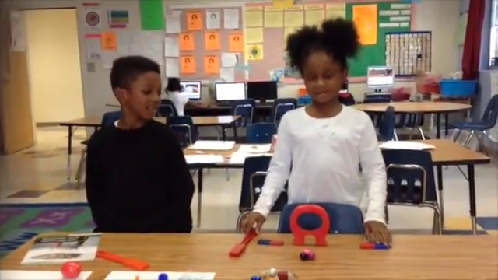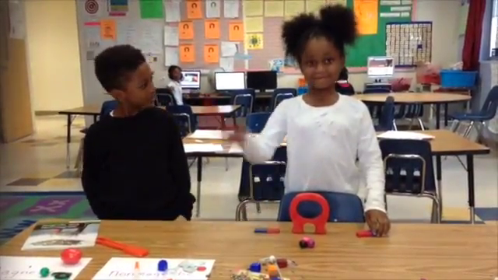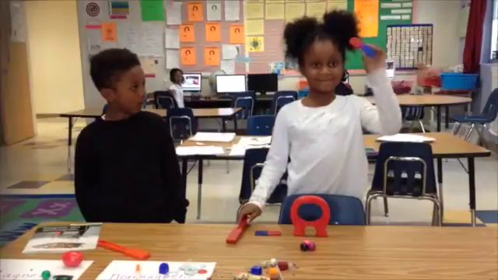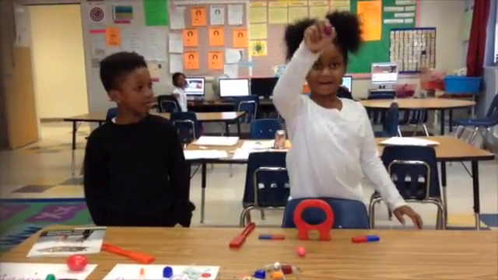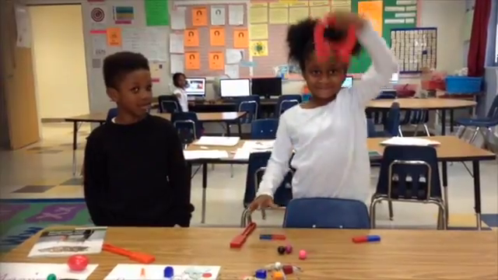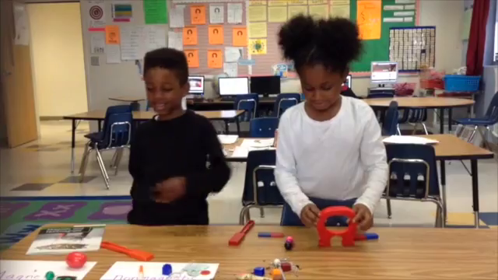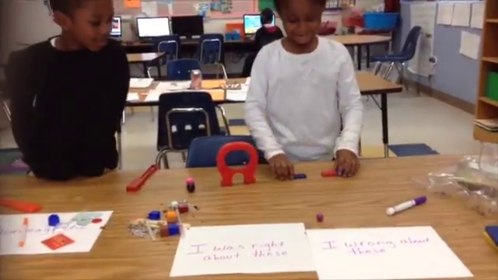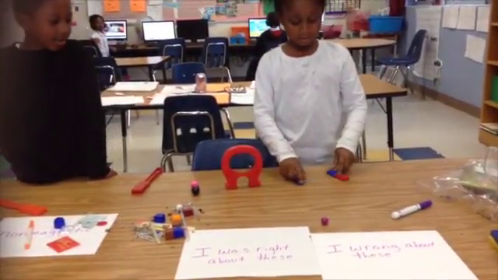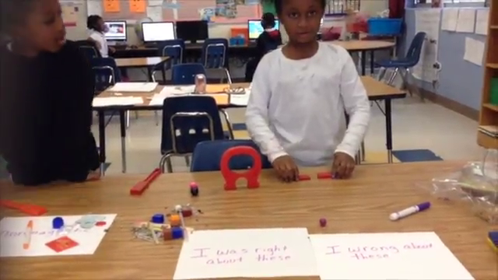This is first grade, learning about magnets. A ring, a bar, a marble, and a horseshoe. This is north and south will attract, and south, north and north will repel.